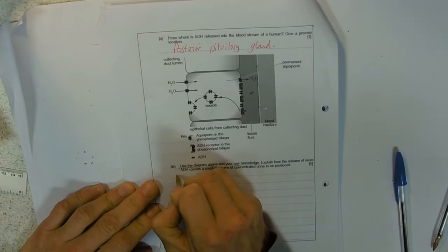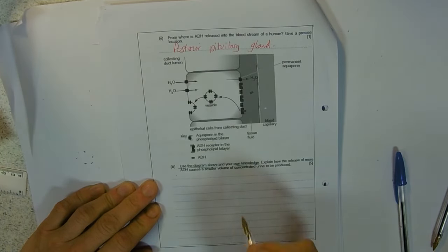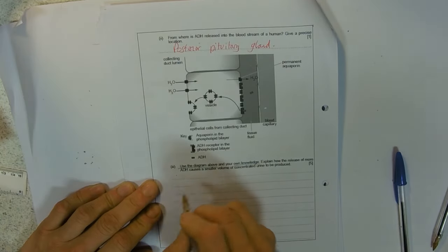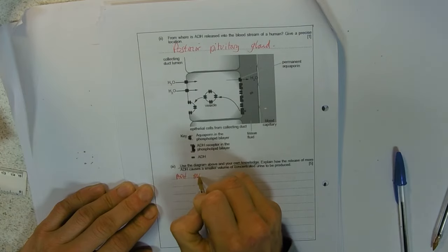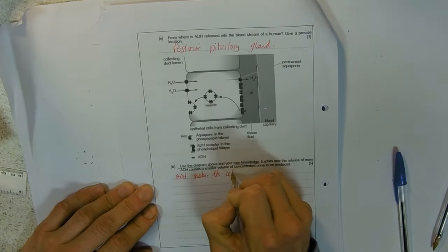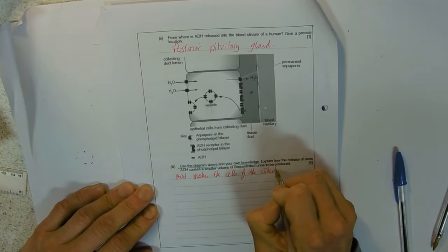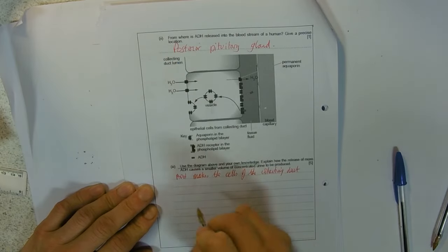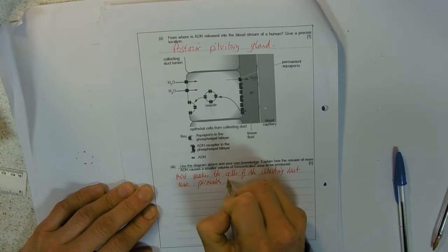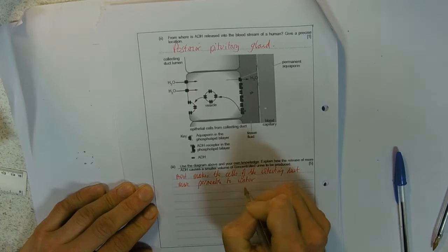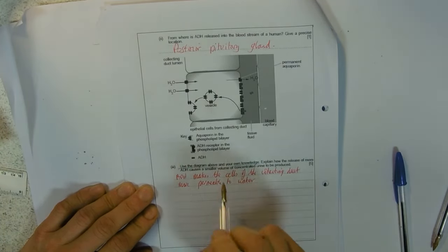So for example, ADH makes the membranes of the collecting duct more permeable to water. That's our own knowledge. So own knowledge, ADH makes the cells of the collecting duct more permeable to water. So that's our own knowledge, and then we just need to explain what's going on here.